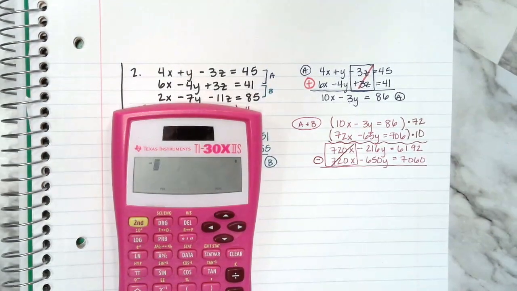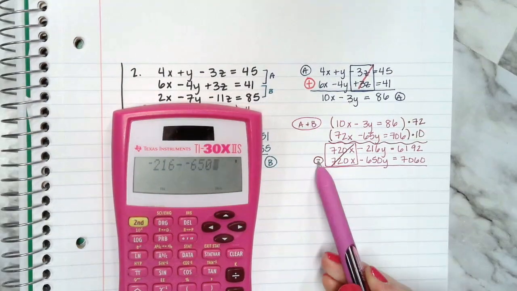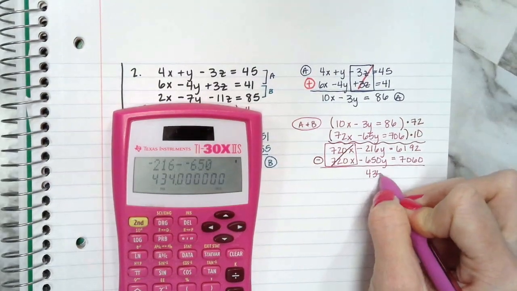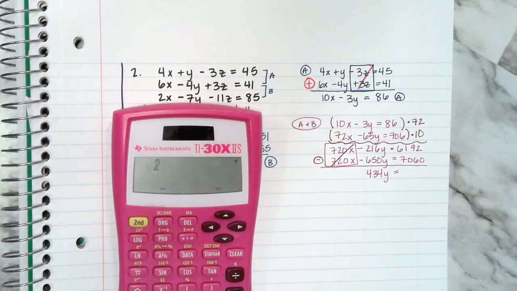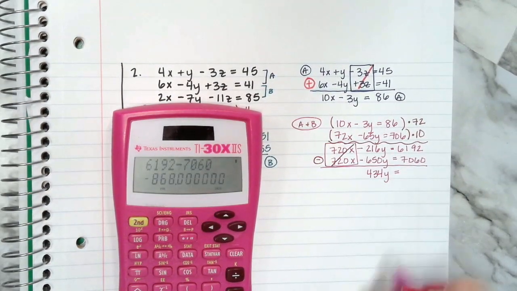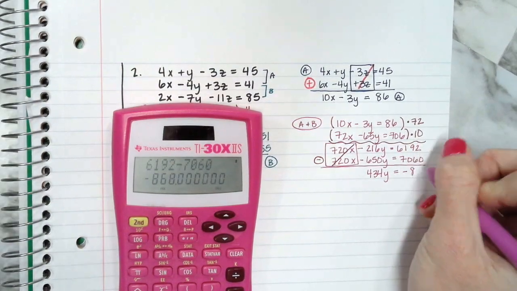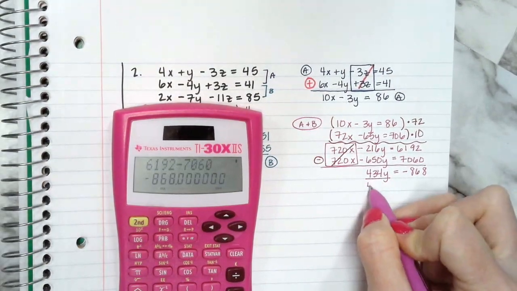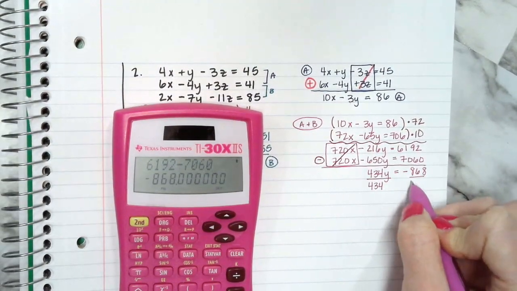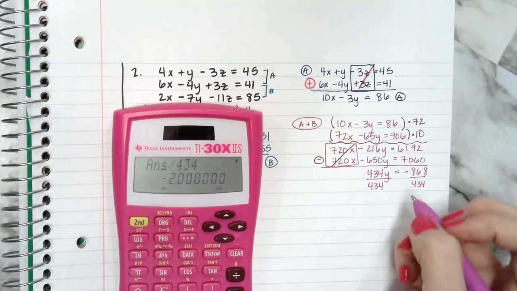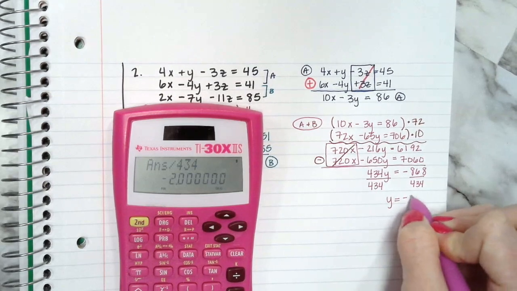And so now we've got negative 216 minus negative 650. Again, pay close attention, this is minus a negative. And we get 434y equals 6,192 minus 7,060, and we get negative 868. Divide by 434, and we get negative 2. Y equals negative 2.